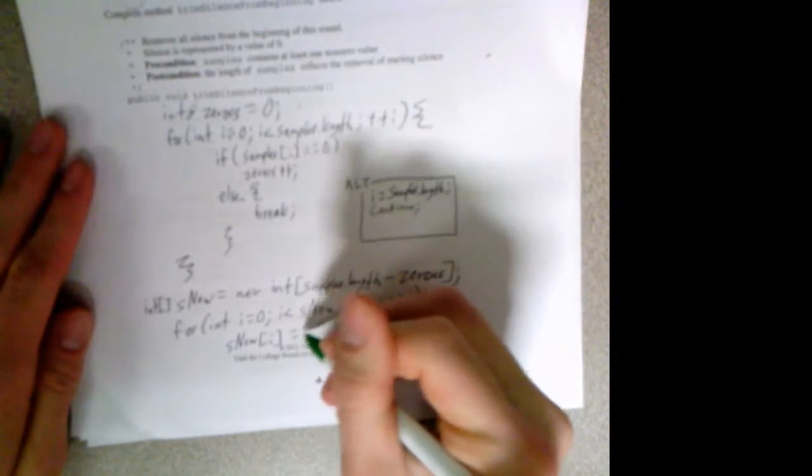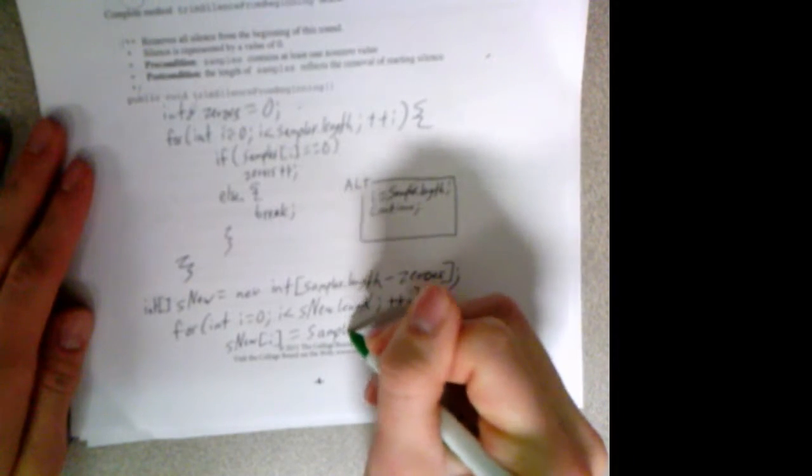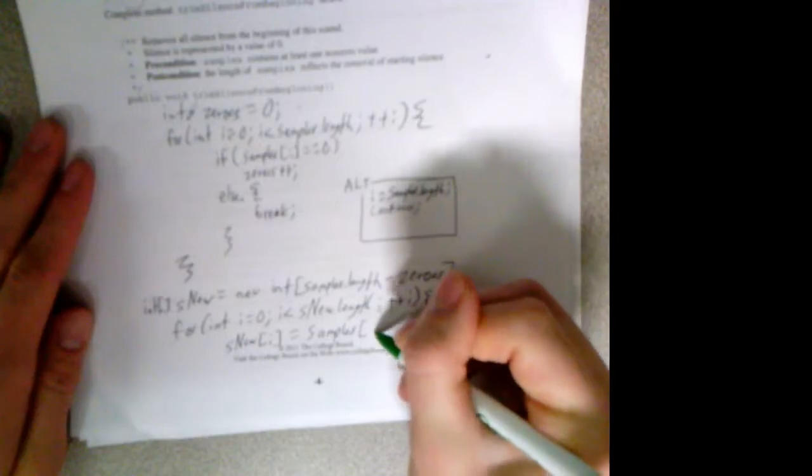we're going to set S new at i equal to samples at i, but here's the thing, we don't want to start it off at the 0 index of samples, do we? We want to start it off at whatever zeros is. So for instance, we have this one where we counted up 1, 2, 3, 4 zeros, so we want to start at index 4 when we copy them into this array.